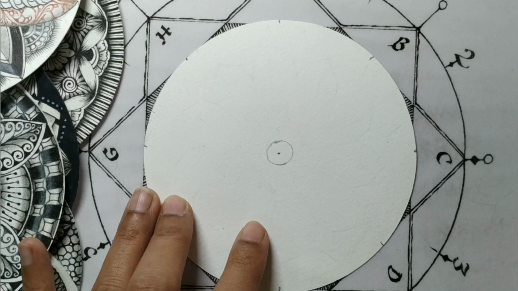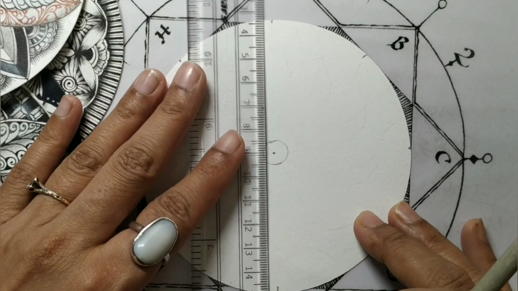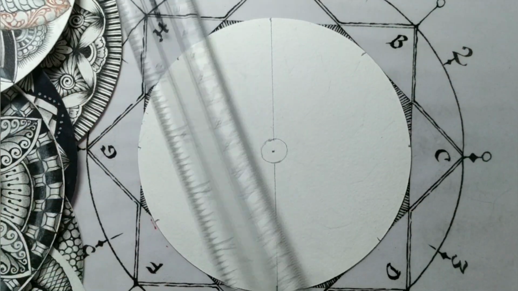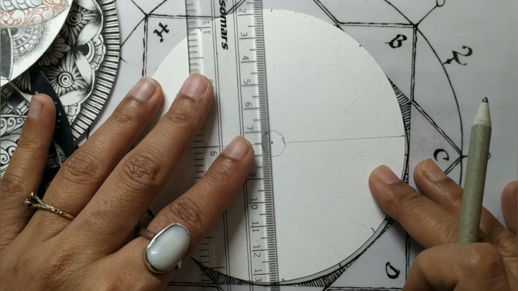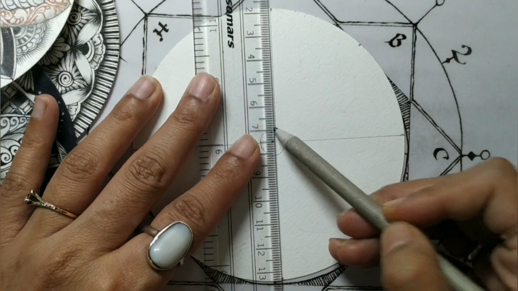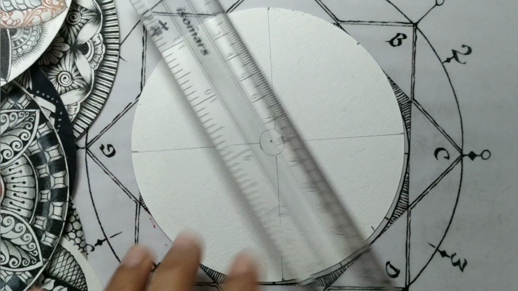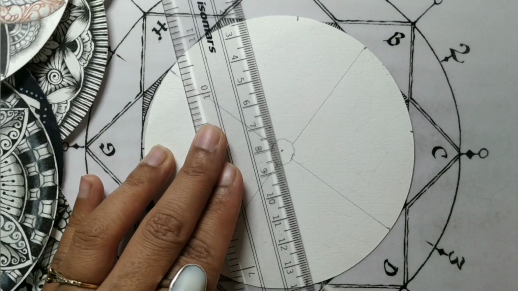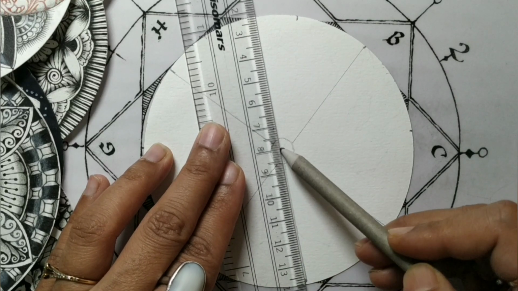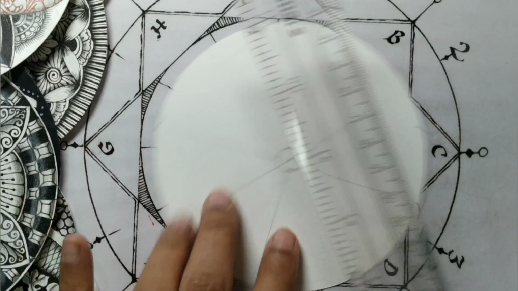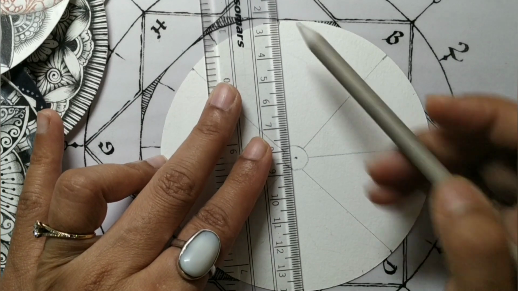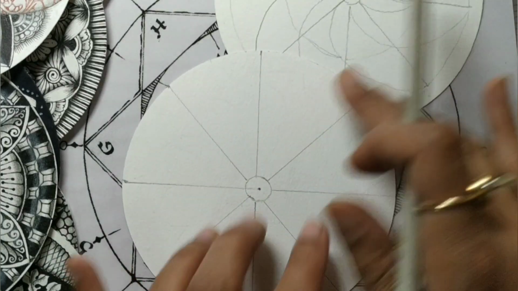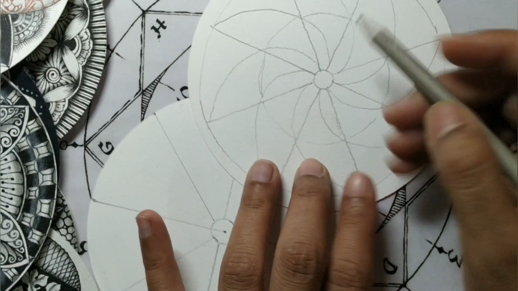Yeah, so now I'm just going to pick up a ruler, or you can do that freehand. Just join these, one, like this. Yeah, so that you create 8 sections. Yeah, so now that we have 8 sections, you can see the next step is starting from here.